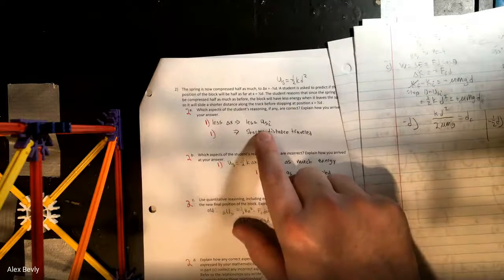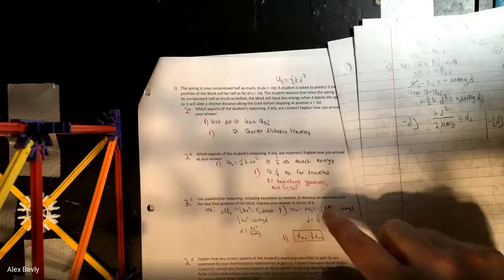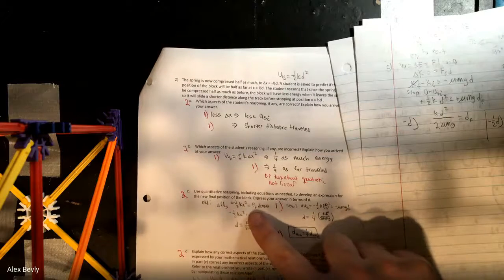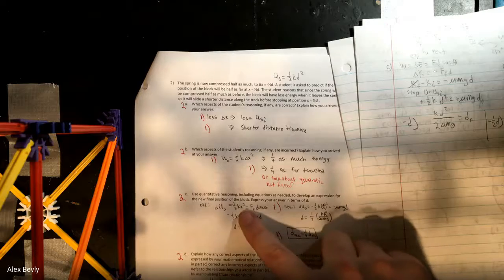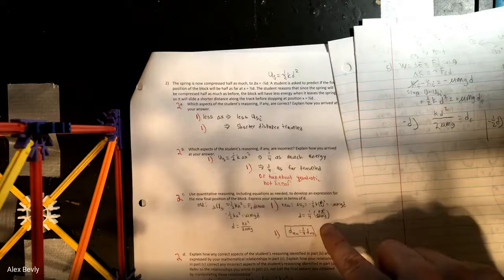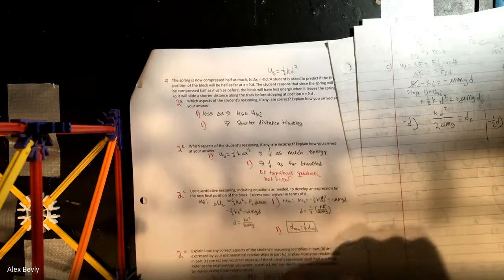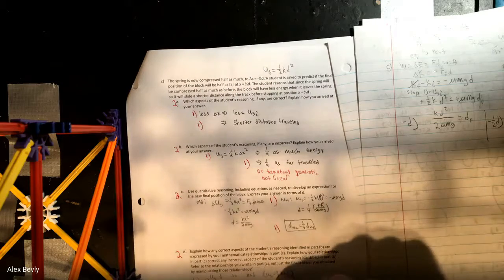A. So in part A, I said, well, less distance, so less spring potential energy. So I would say when I substituted into my spring potential energy formula, I substituted in a smaller value for distance, which meant I had less energy. And then write about that here.